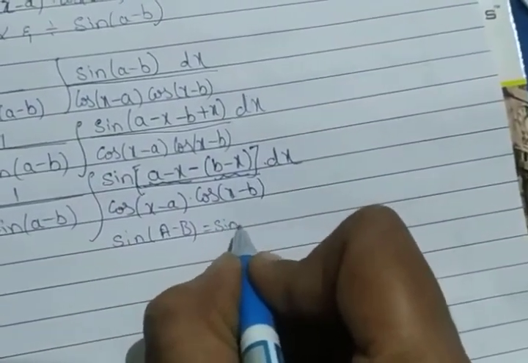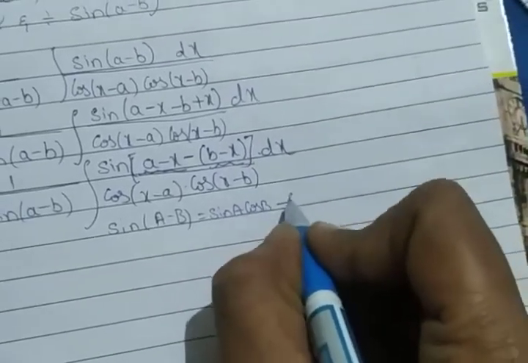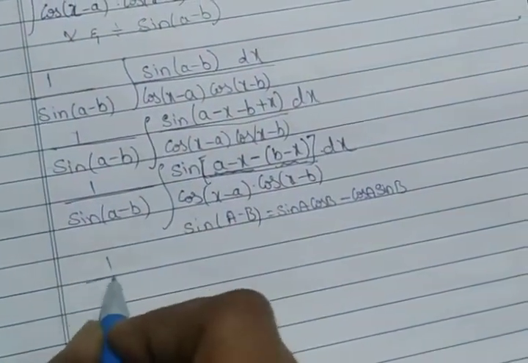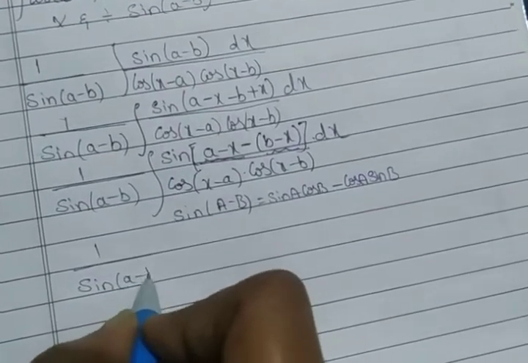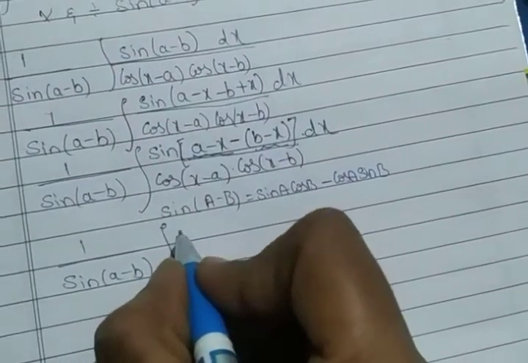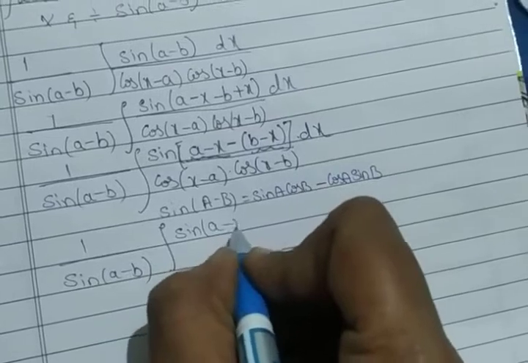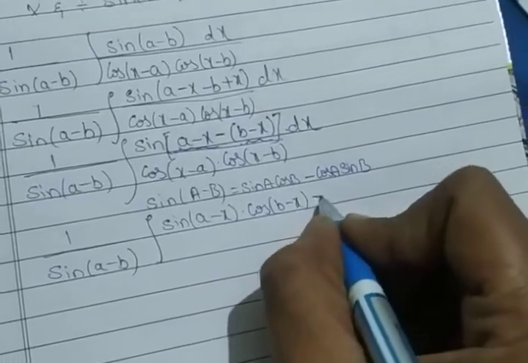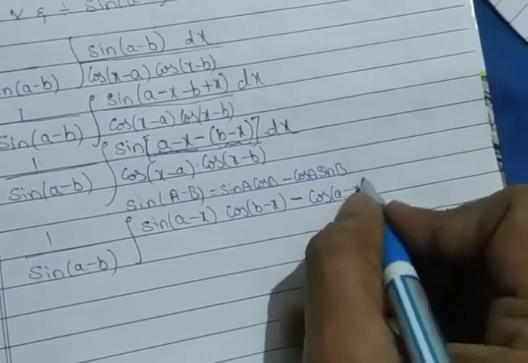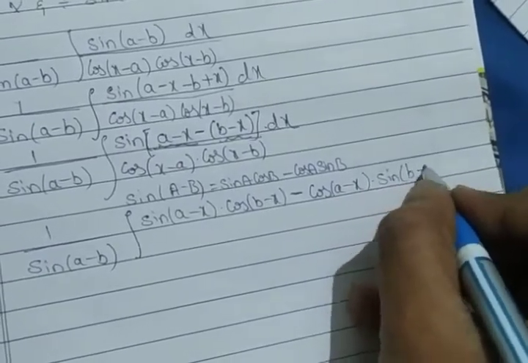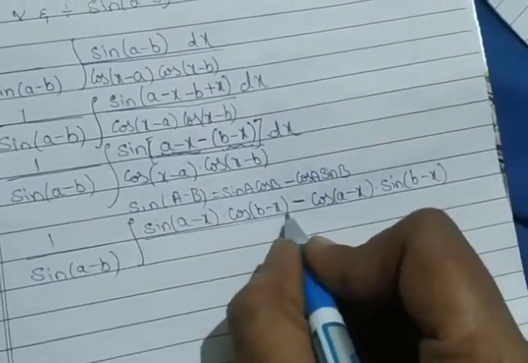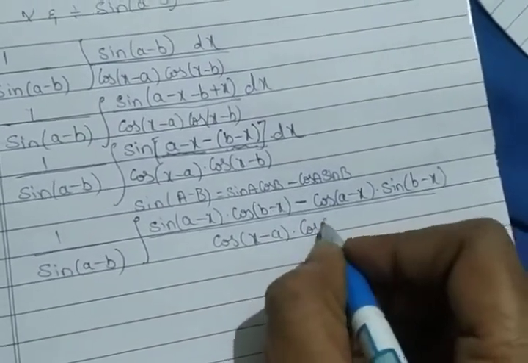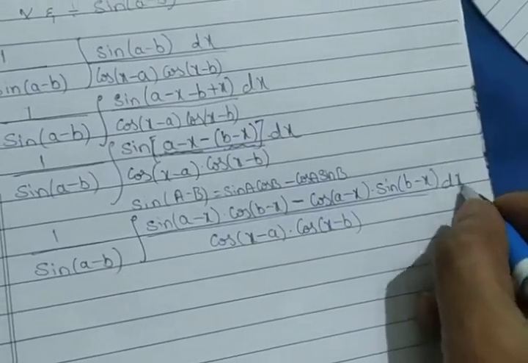Sin a minus b is sin a cos b minus cos a sin b. 1 by sin a minus b integral of sin a minus x into cos b minus x minus cos a minus x into sin b minus x divided by cos x minus a into cos x minus b dx.